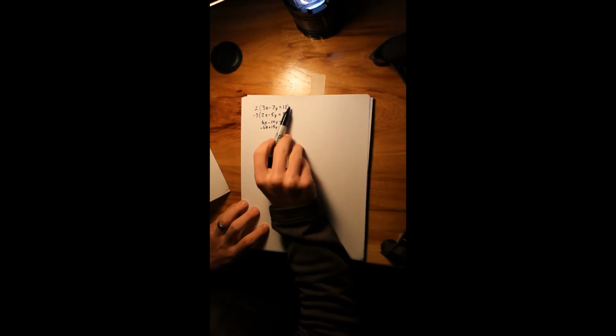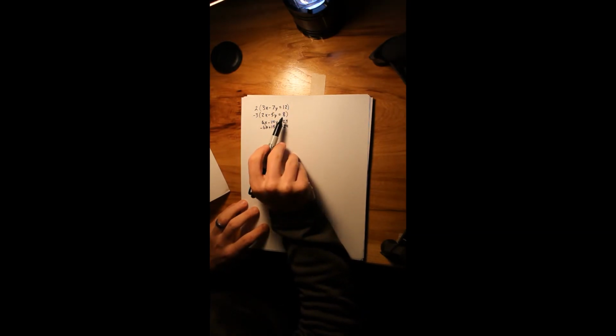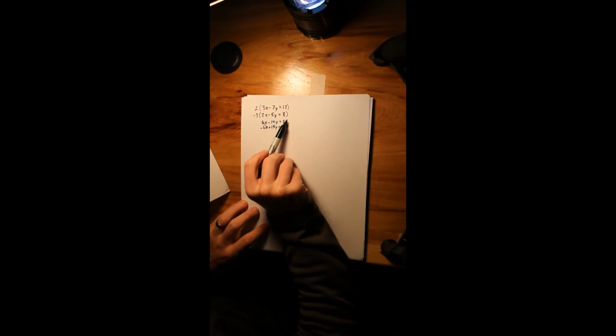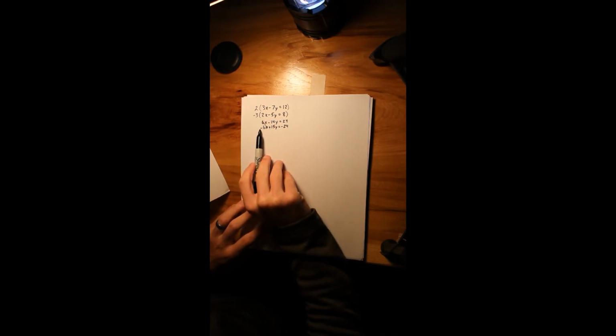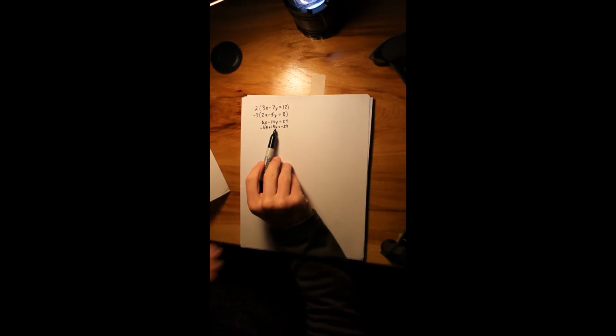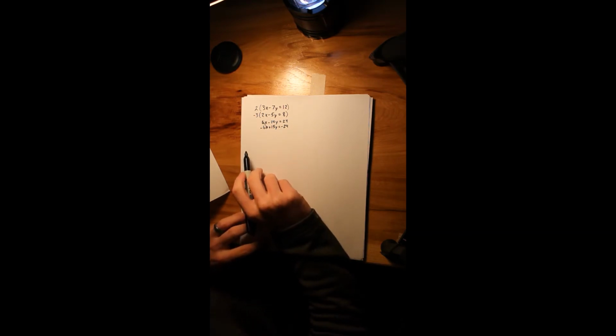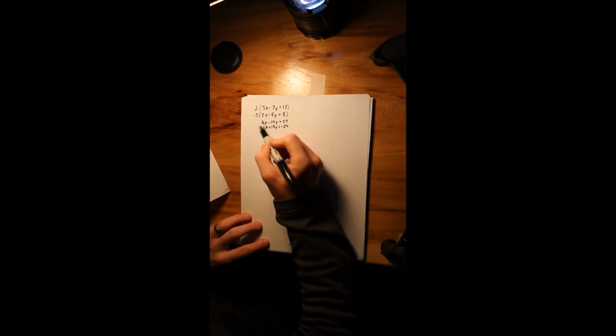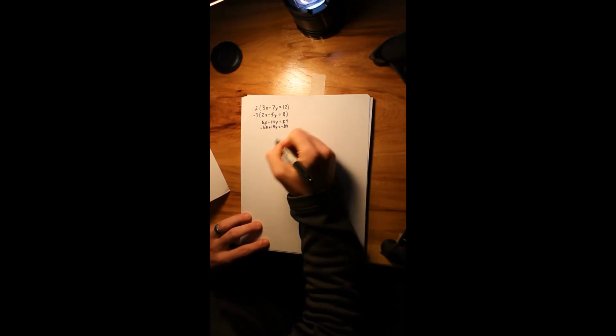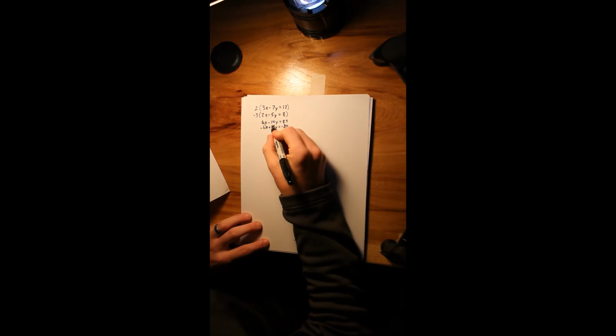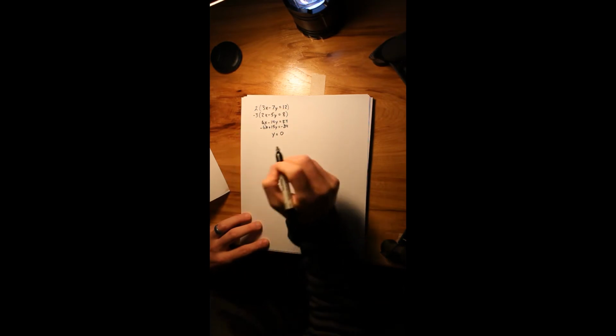So what I was saying is that I multiply the top one by 2 and the bottom one by negative 3. And when I do that, I get, for the top one, 6x minus 14y equals 24. And for the bottom, I get negative 6x plus 15y equals negative 24. And so what that does for me is it allows me to cancel the 6's, and it allows me to cancel these 24's. And then negative 14 plus 15 is positive 1. So y equals 0.